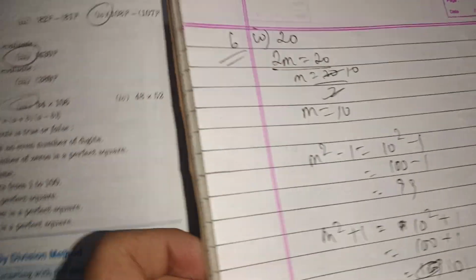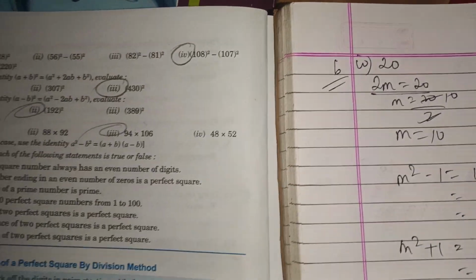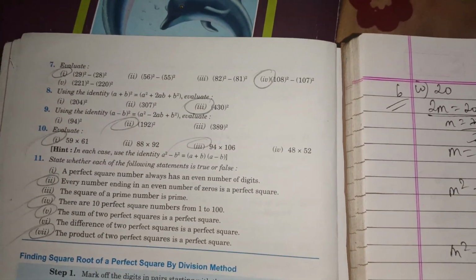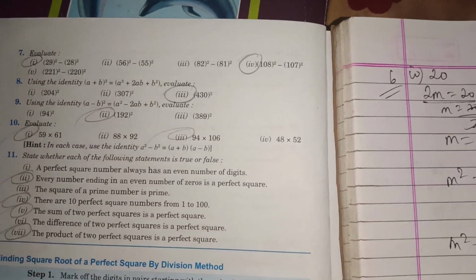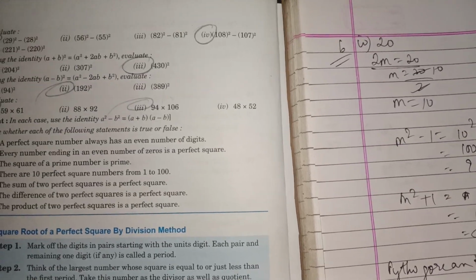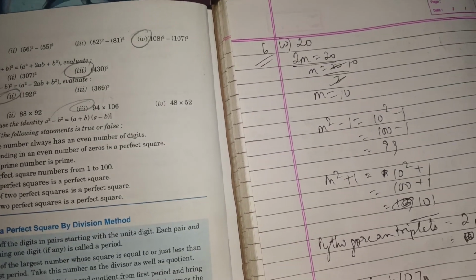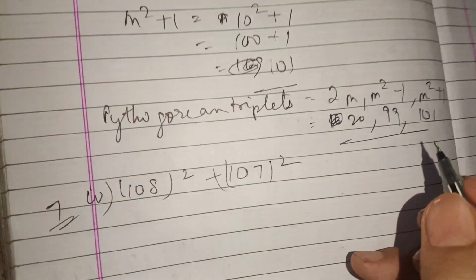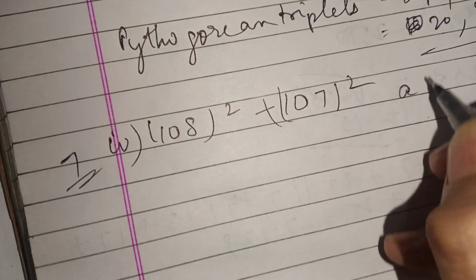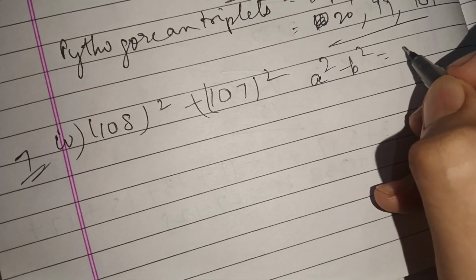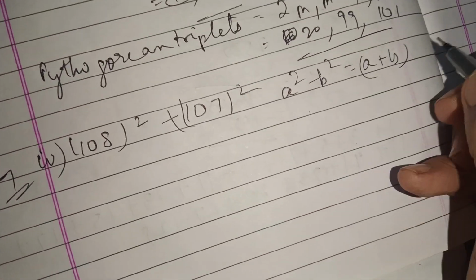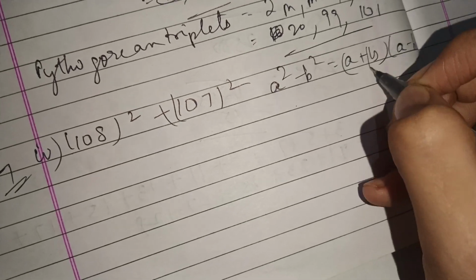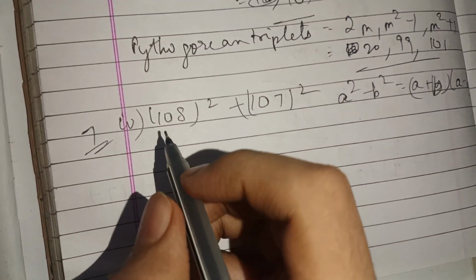Next, evaluate. I'm directly doing the last one. Okay, evaluate number 7. 108 square minus 107 square. I already told you the formula, that is a square minus b square is equal to a plus b, a minus b. Yes, so you can use this as well.